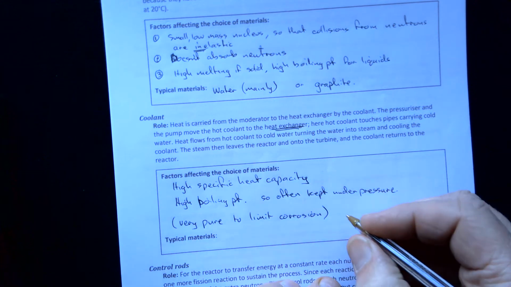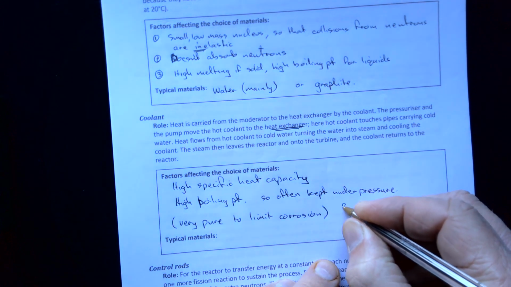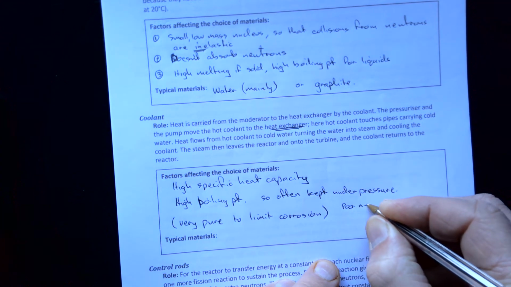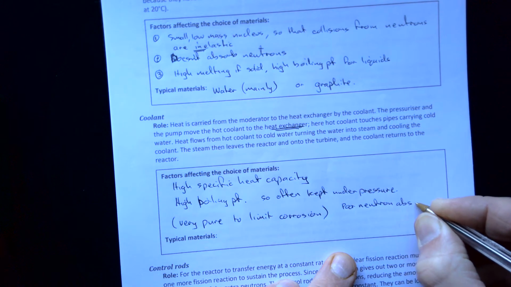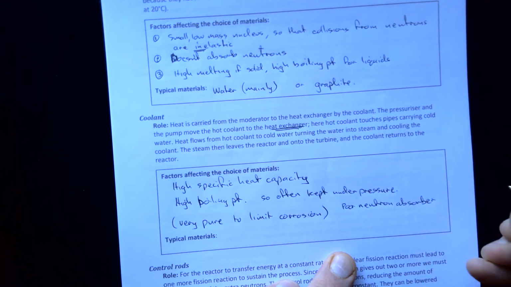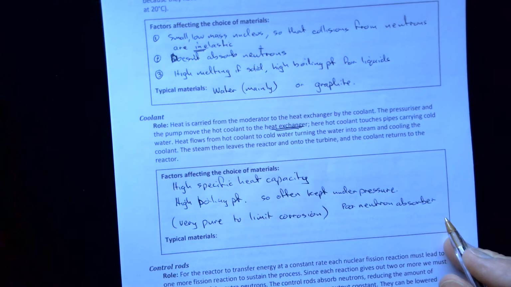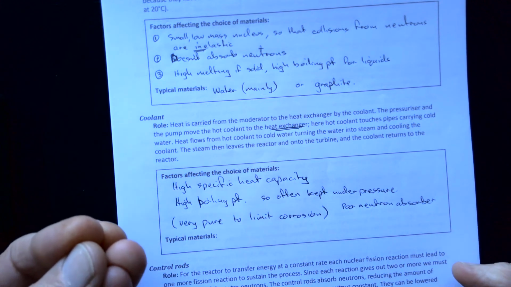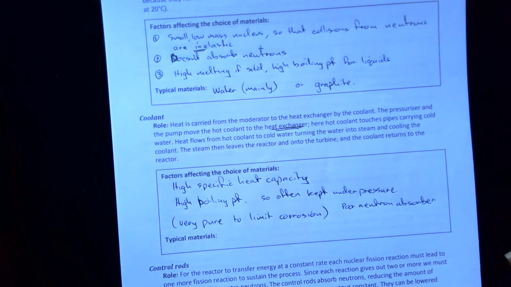Last thing worth pointing out, again, it's beyond the course, but it's a poor neutron absorber. Because if you absorb neutrons, if you start getting too many neutrons in your nuclei, they become unstable and they decay. They become radioactive.